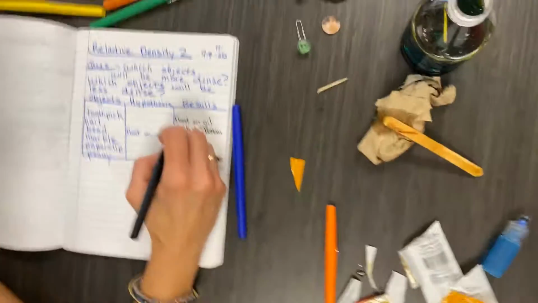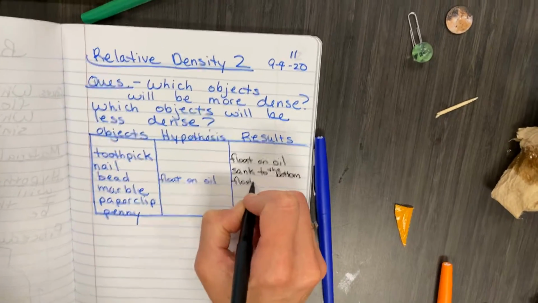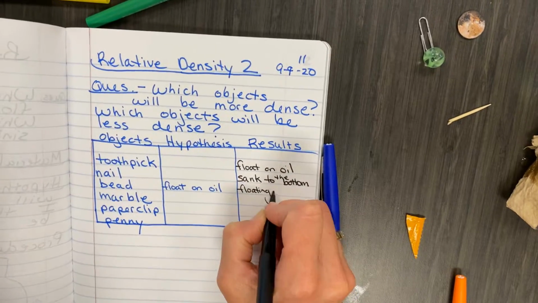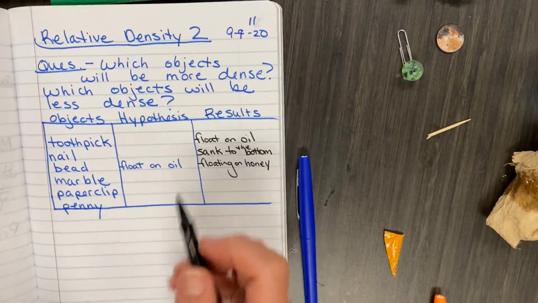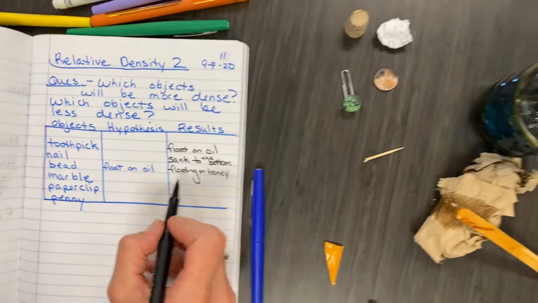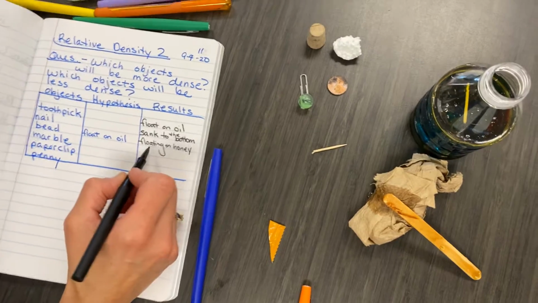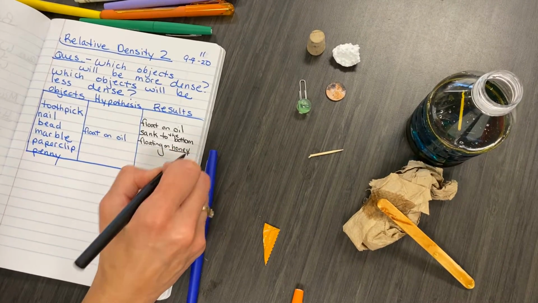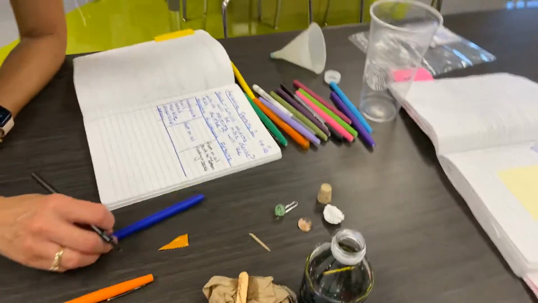Okay. So the bead is floating on the honey. So you would say the bead is more dense than the oil, the bead is more dense than the water, but the bead is less dense than the honey because it's floating on the honey. Okay, next we have the marble.